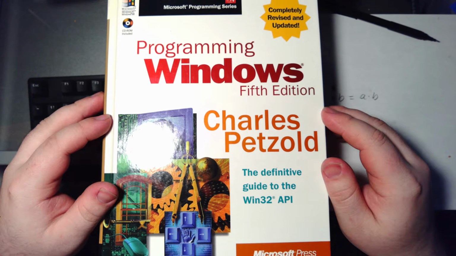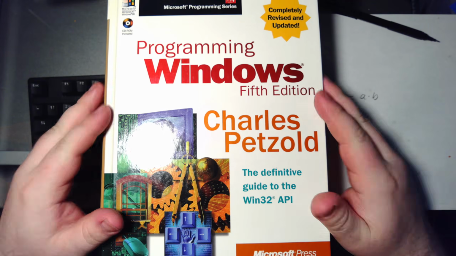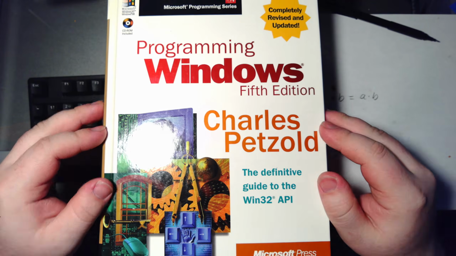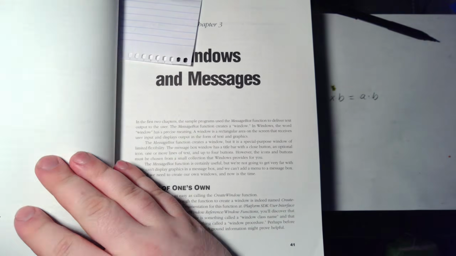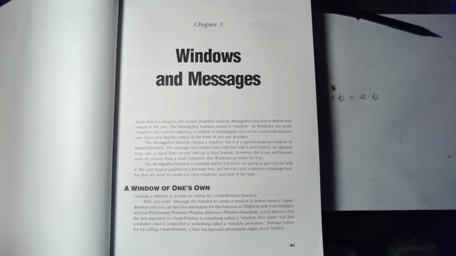This is on the Win32 API with the book Programming Windows, 5th edition, and today we'll be reading and working through Chapter 3 on Windows and Messages.